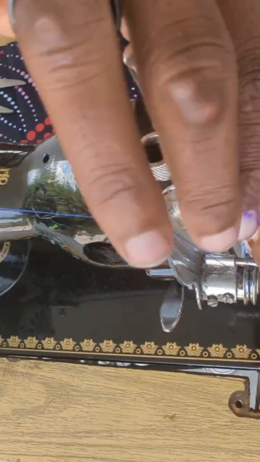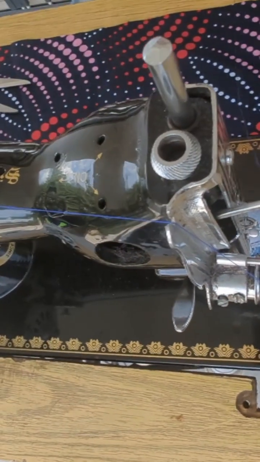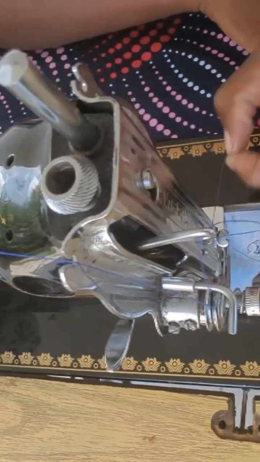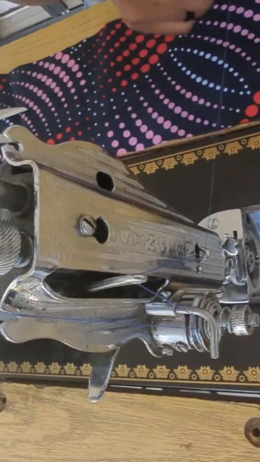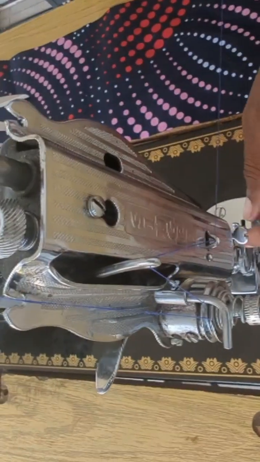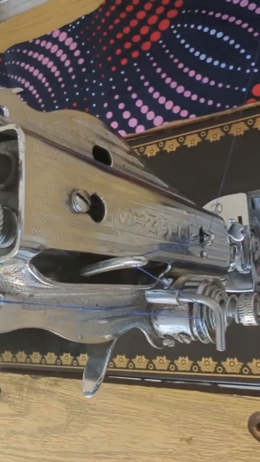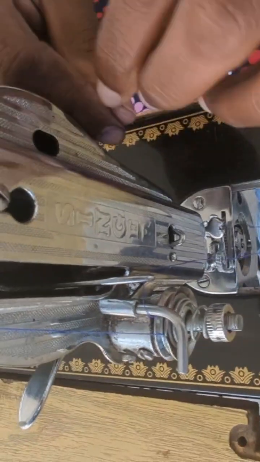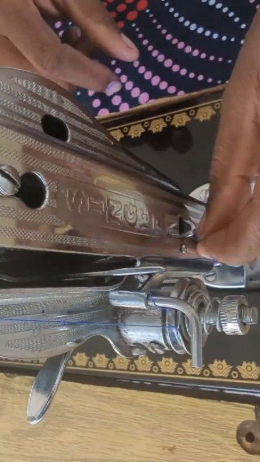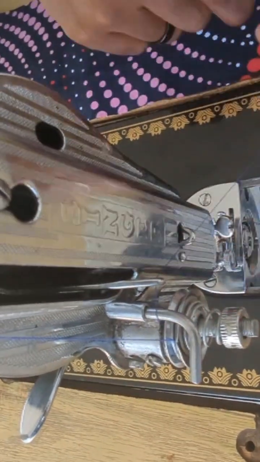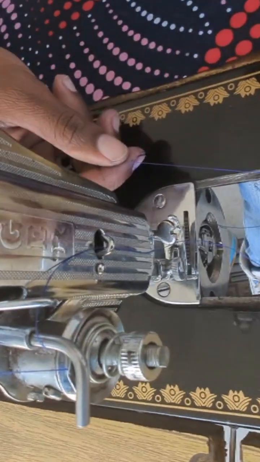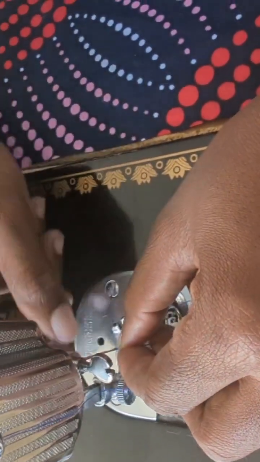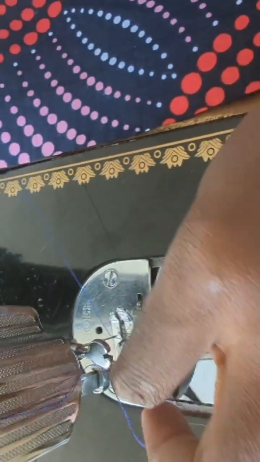The thread passes here, then it goes there, it goes there, then from here it goes direct to our needle. So you just do this to your needle, and it passes here, then goes to the needle, direct to the needle. Okay.